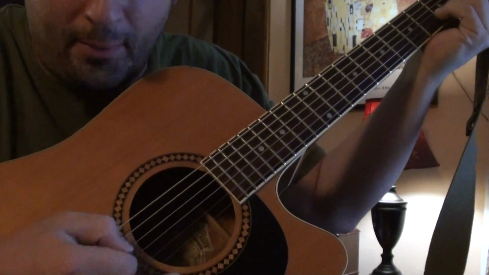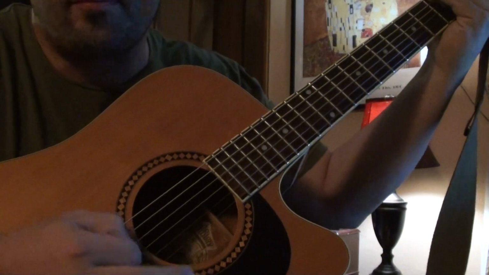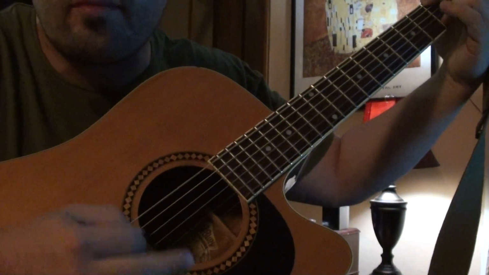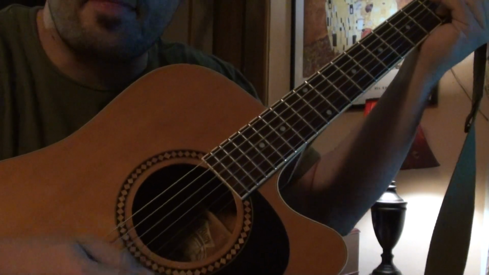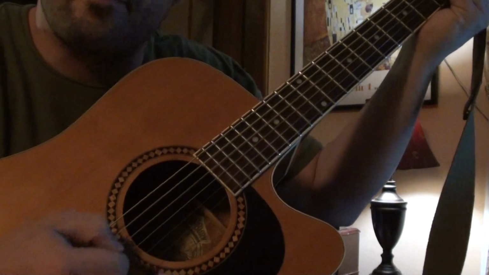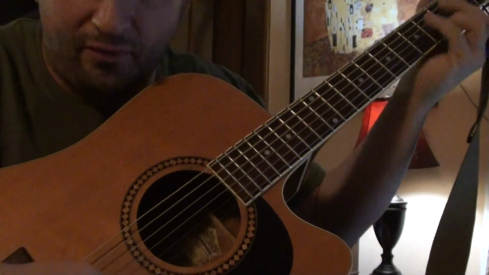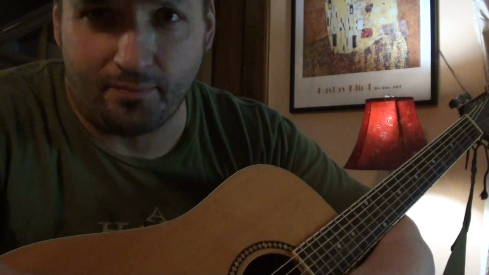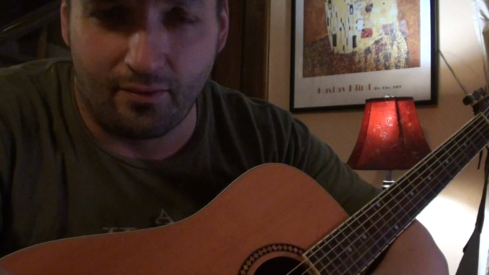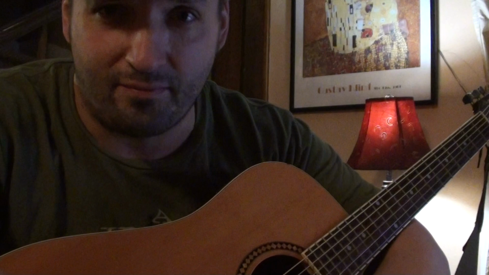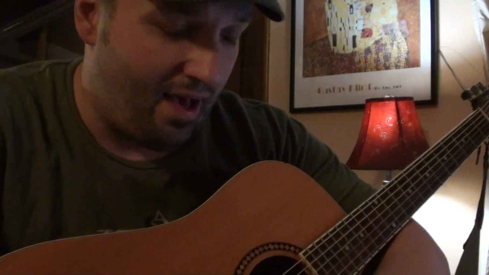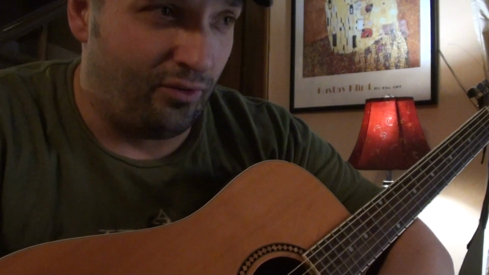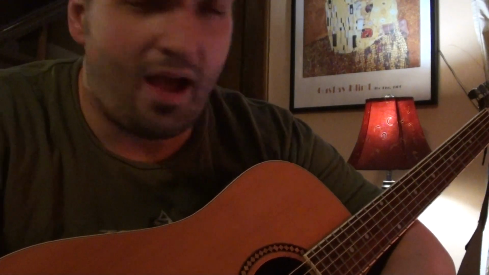Now it's a little more complicated, but it's got the same principle. Root fifth, root fifth, root fifth. And that's it. That's a good way to spice up your acoustic guitar playing. I use it in a lot of acoustic guitar technique, a combination of root fifth or even root fourth and fifth. But I'll get into that a lot later. I hope that helps out a lot.